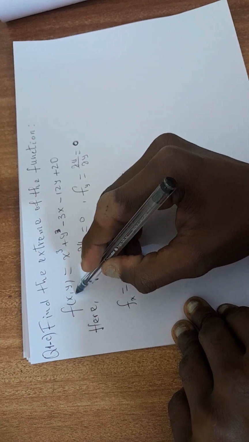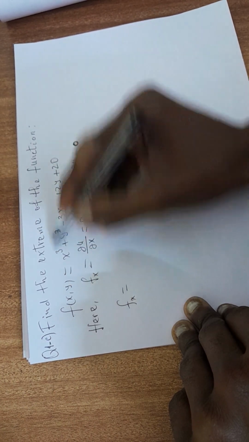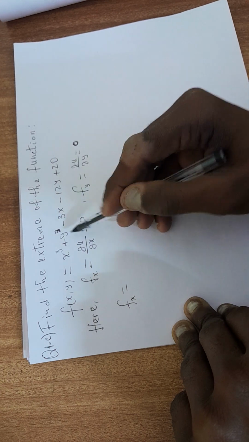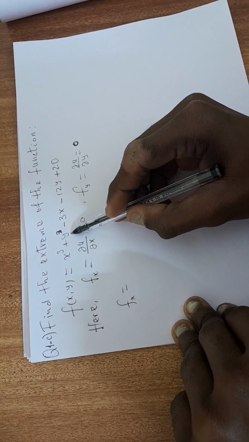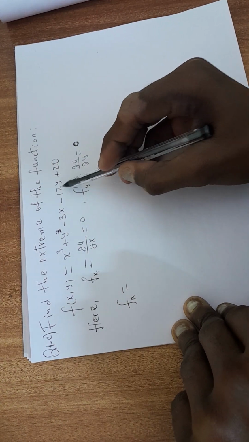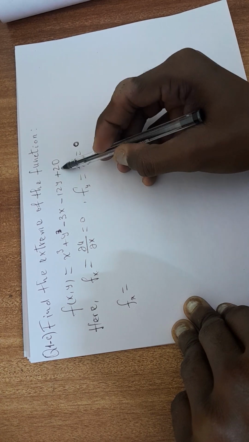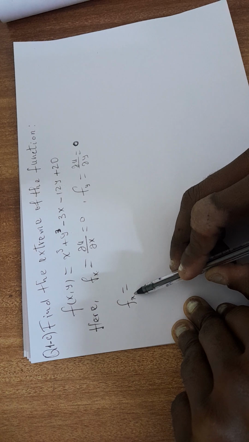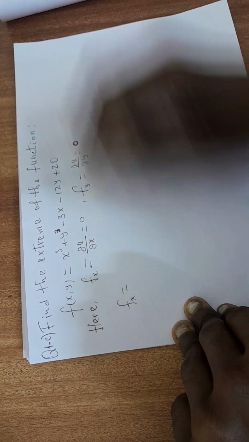Fx, we will just pick up this expression and we will derive with respect to x. So it means that here y cubed will be constant, minus 12y will be constant, 20 constant. Whenever I'm deriving regarding x, everything that is not x will be constant.